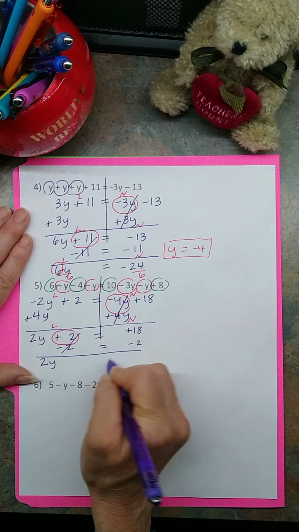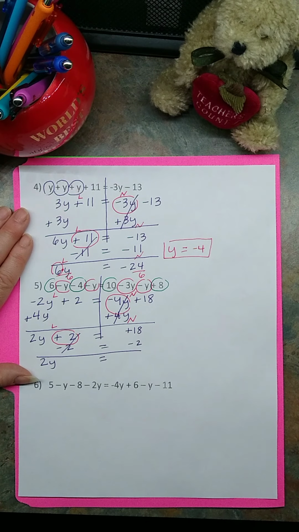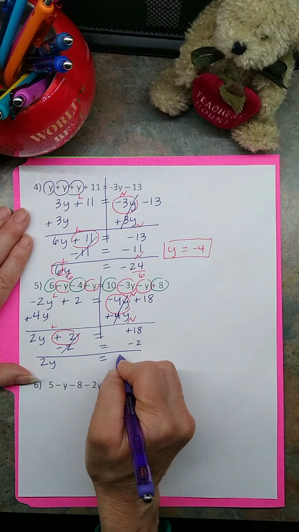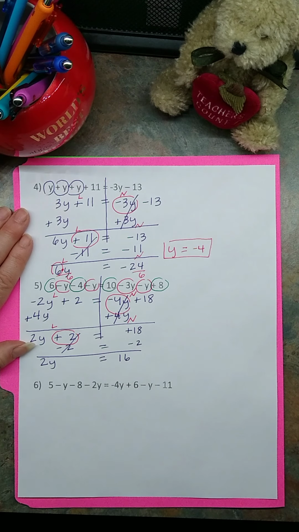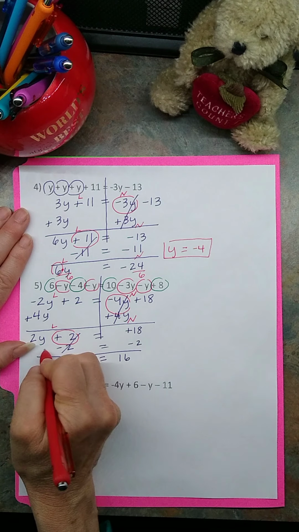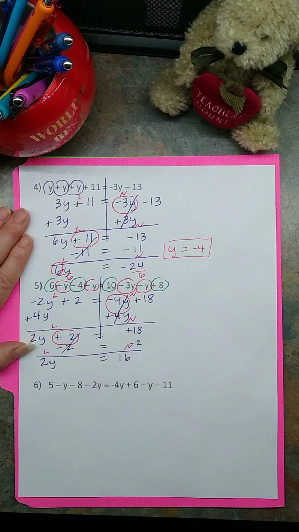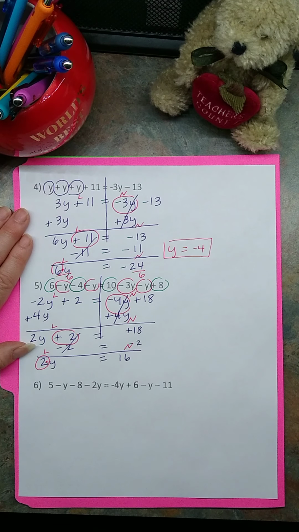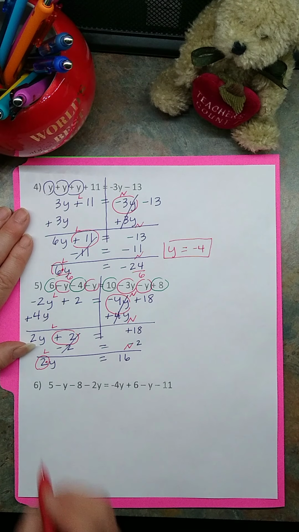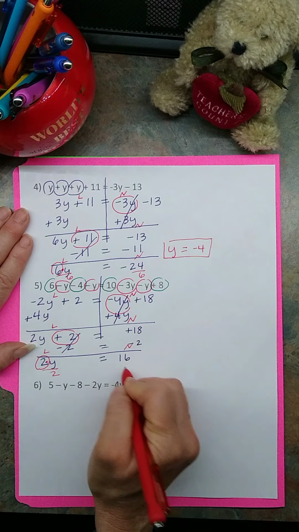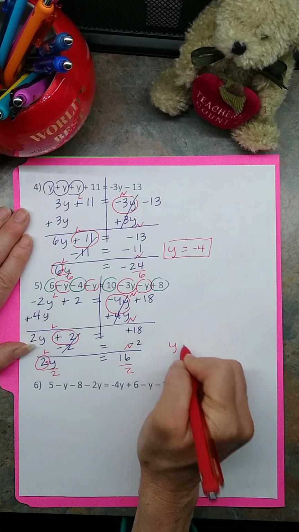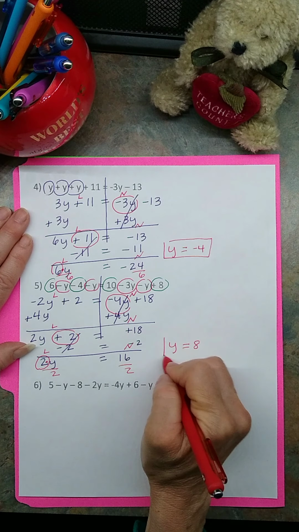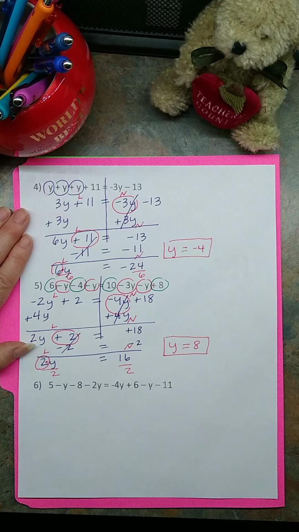The 2's disappear. +18 and a -2 gives you a +16. Now it's a 1-step. You need to get rid of that 2. That says 2 times y. So your inverse operation is divide. Divide both sides by 2, and you get y is equal to 8. Final answer.